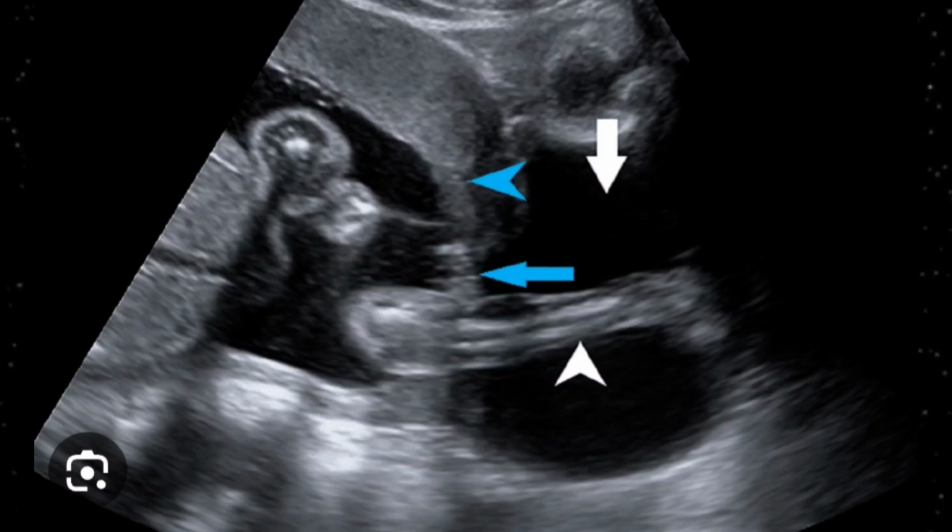So here this image shows clearly that some part of the fetus has been expelled out from the internal os, and it is down into the endocervical canal, and this is an aggressive case of cervical incompetence, and abortion is likely to ensue. Yes, friends, this was all about cervical incompetence.